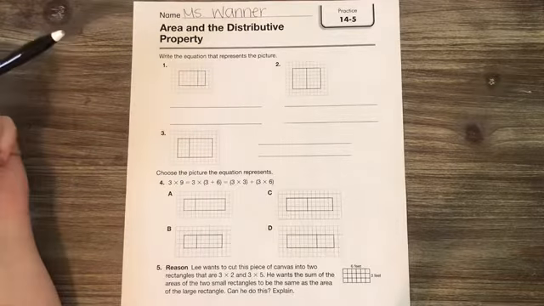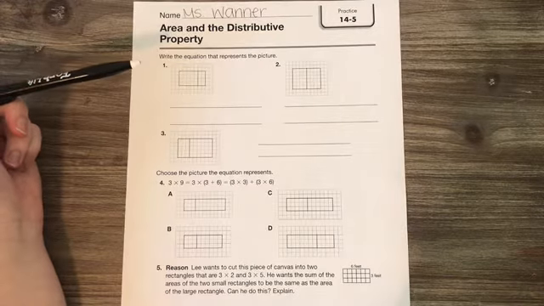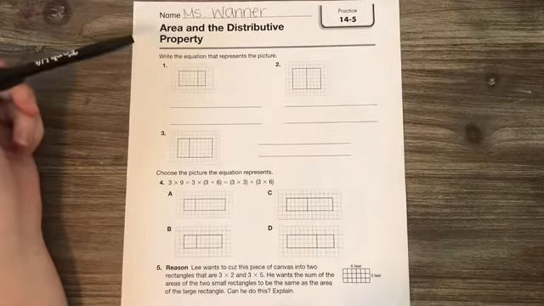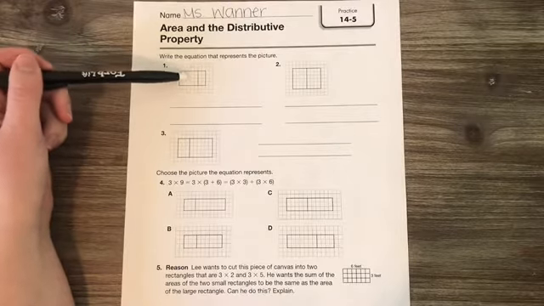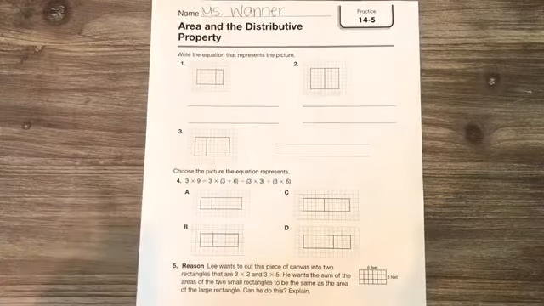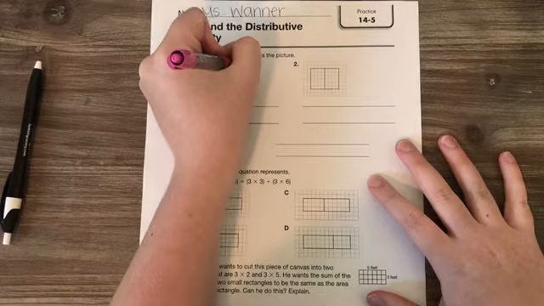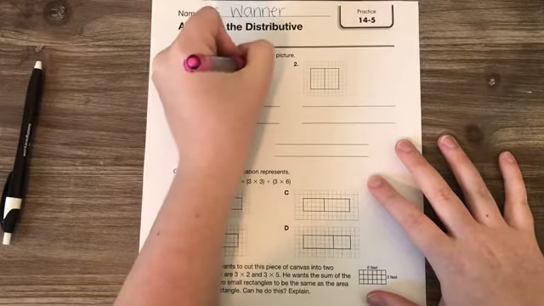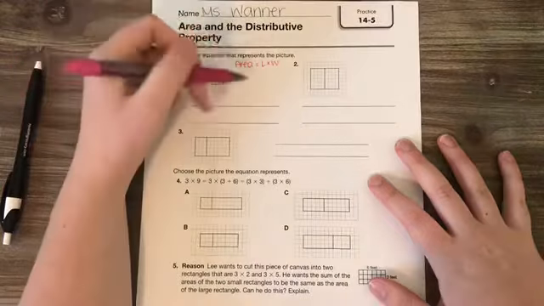So our directions read, write the equation that represents the picture. Okay, so we have a problem kind of like the one that I showed last time, where we have one figure and it's divided into 2 parts. So what I'm going to do is write area equals length times the width. That way I don't forget that.